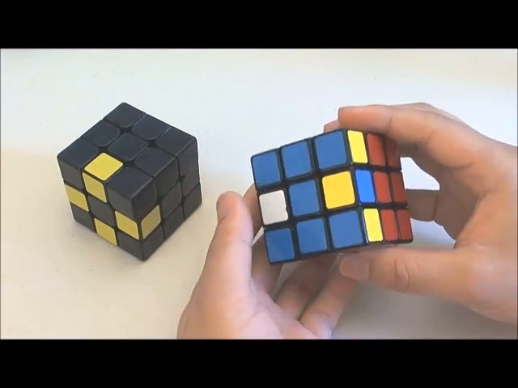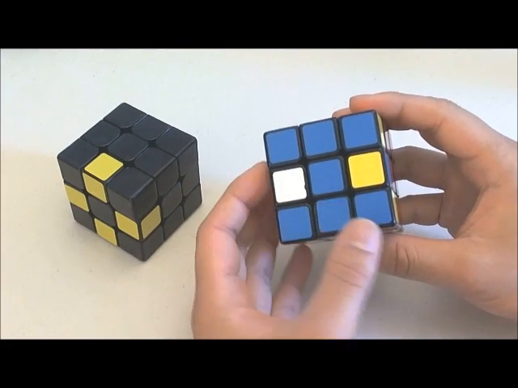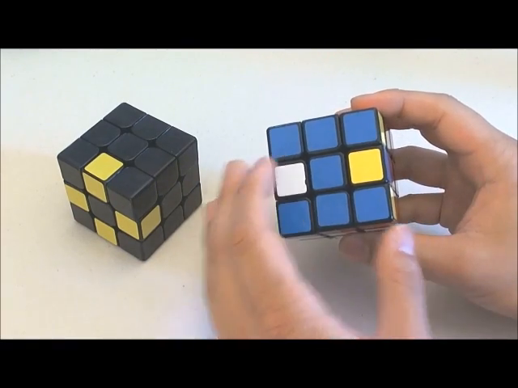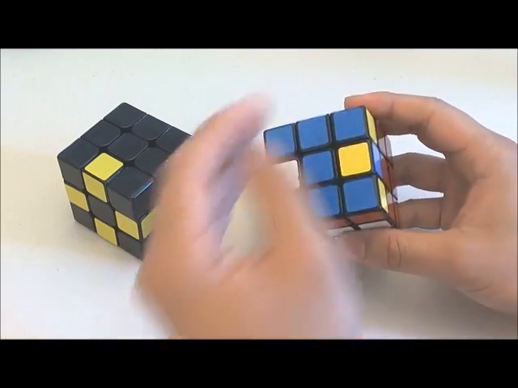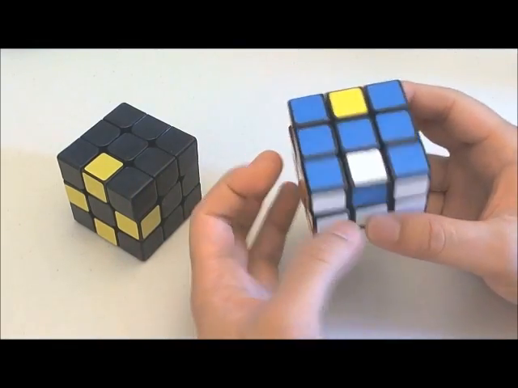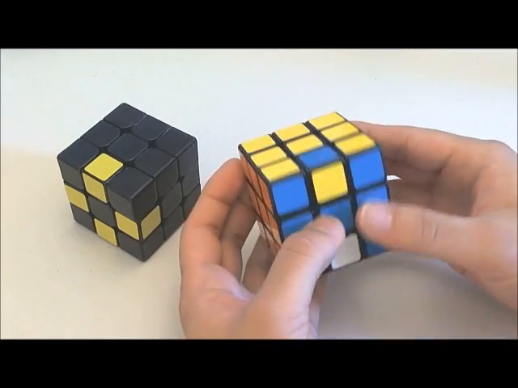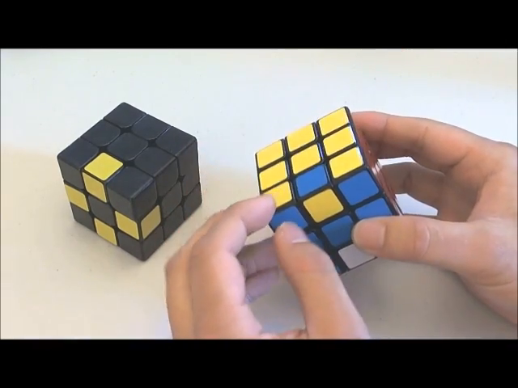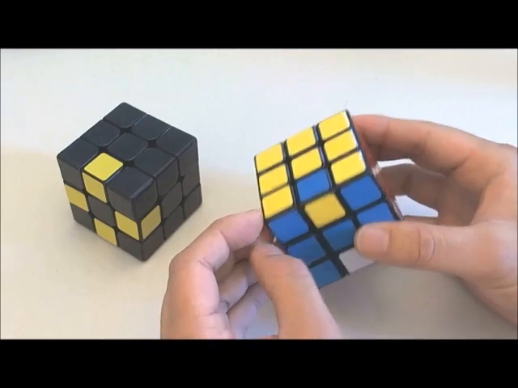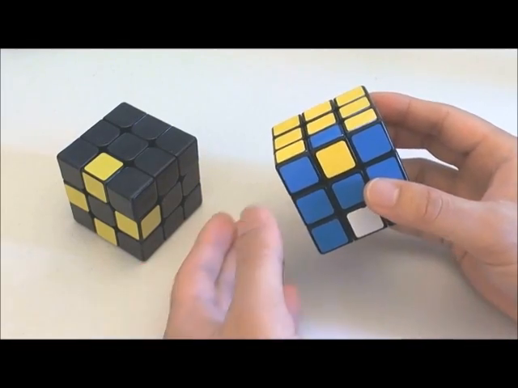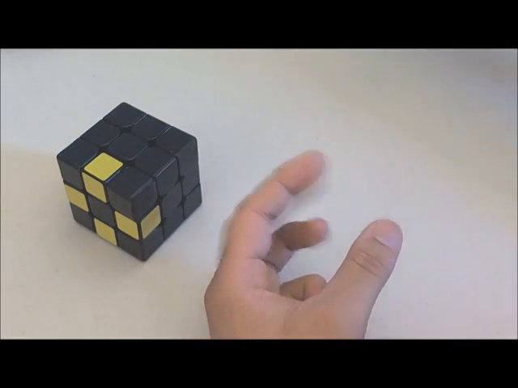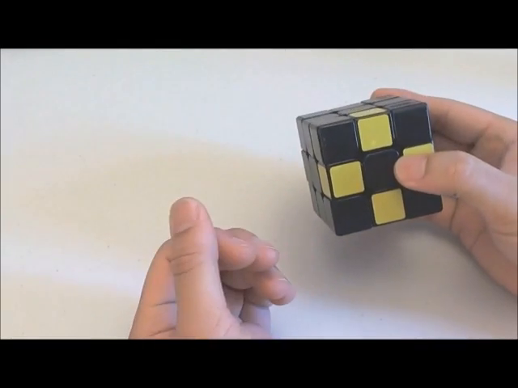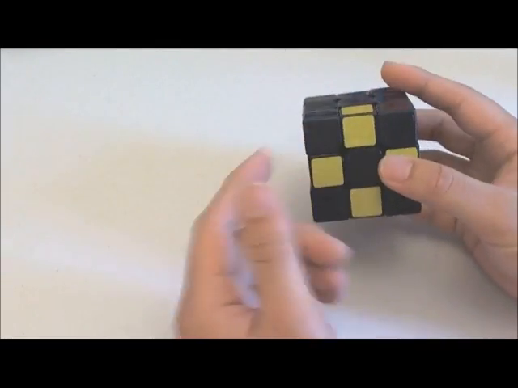So as I said earlier, if you apply an F on a correct edge, it'll become wrong, and if you apply an F on a wrong edge, it will become correct. That's the nature of the edges. There's only two ways it could go. So if you make one wrong, it will be right, and if you make one right, it'll be wrong, kind of like that. So as you can see, the F turn can fix four edges at once.